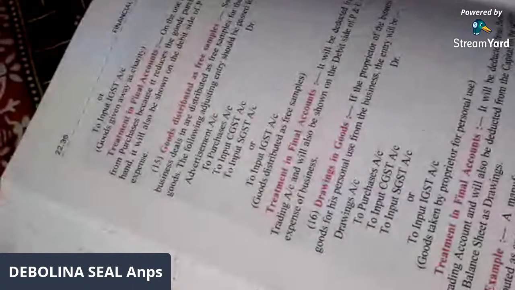Advertisement free samples, purchase is how much? 2,000. Okay, now GST, how much have you calculated? What is the amount of GST? Look at the sum. GST is given as 9%. So when you calculate 9%, okay? 9% of 2,000 is 180, and 180. So CGST and SGST is 180 and 180, add 360. So 2,360 is free samples with GST.